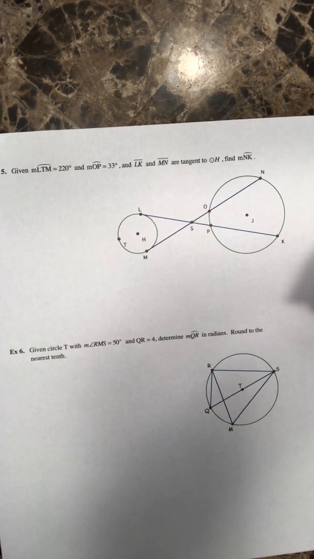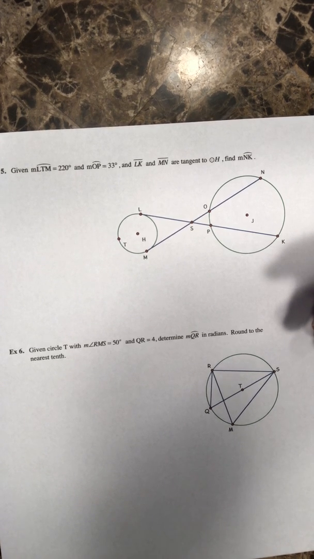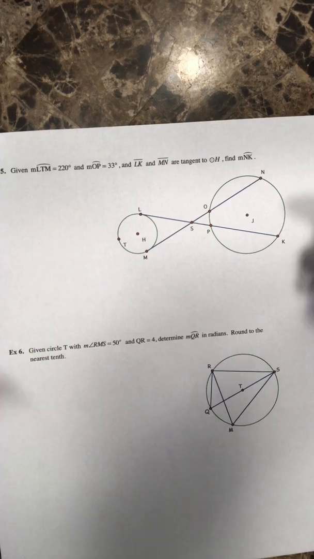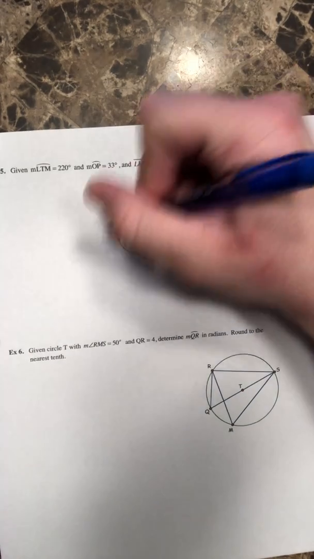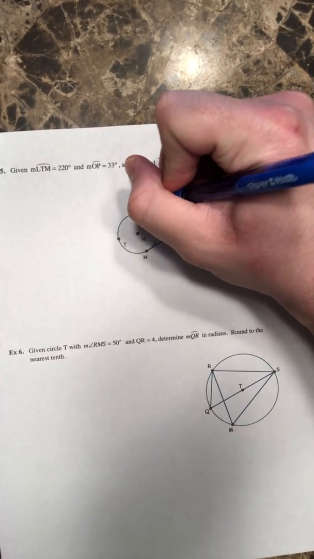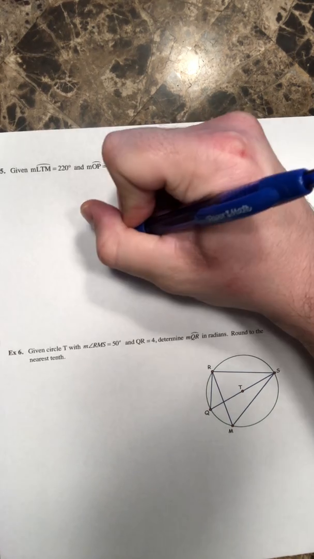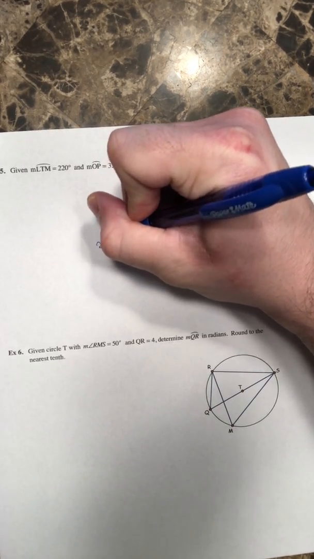All right, honors geometry students, let's go with exercise 5 from the notes from Friday before spring break. That'd be March 20th. So we're given major arc LTM is 220 degrees. So kind of put that into the diagram right off the bat.